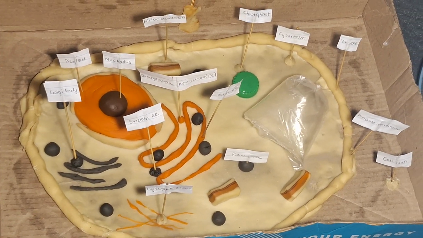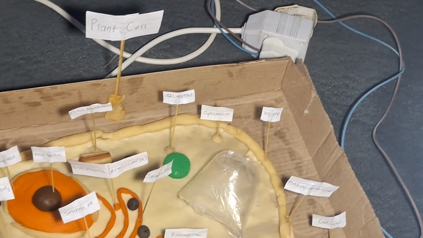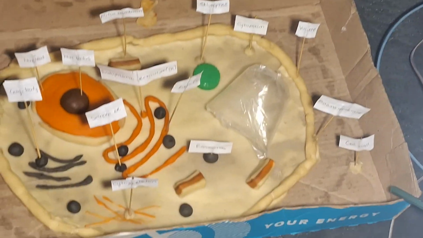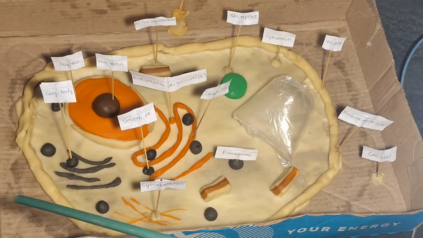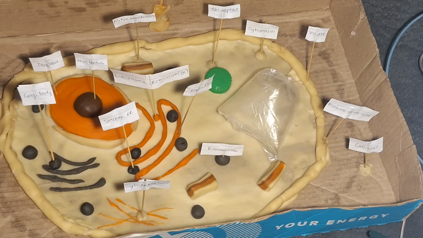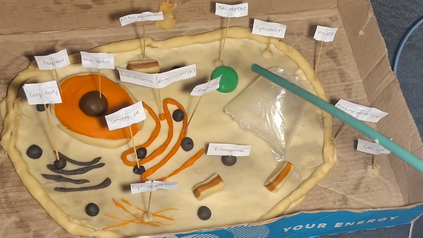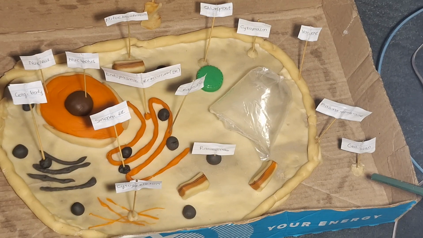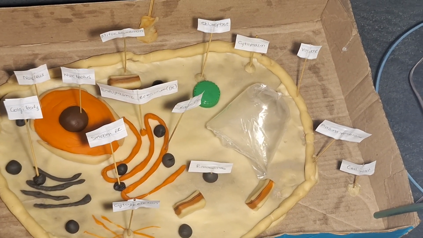Now we can start. So in the plant cell, we have a cell wall. As you can see, the cell wall is the outer lining of the entire cell. So this is a support skeleton that gives shape to the what? To the cell. It again acts as a barrier against infections.